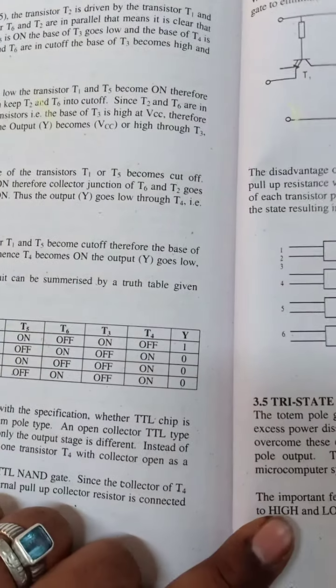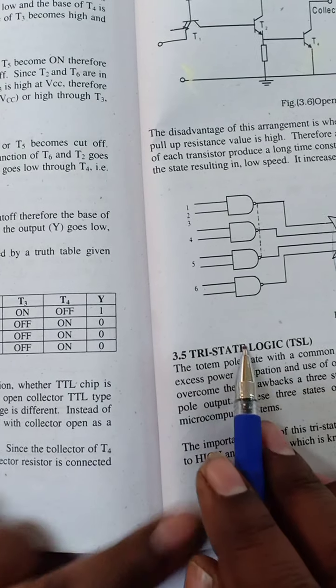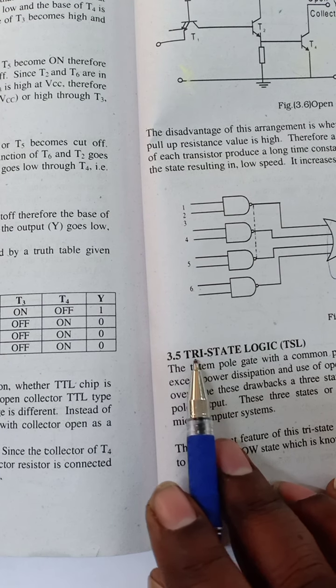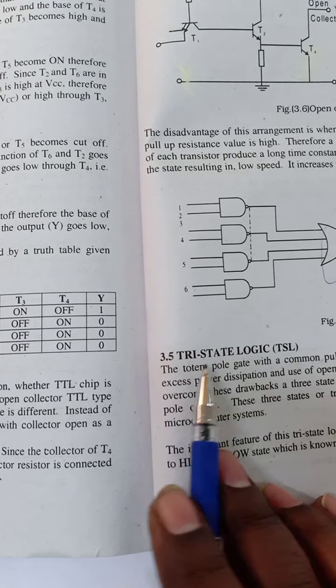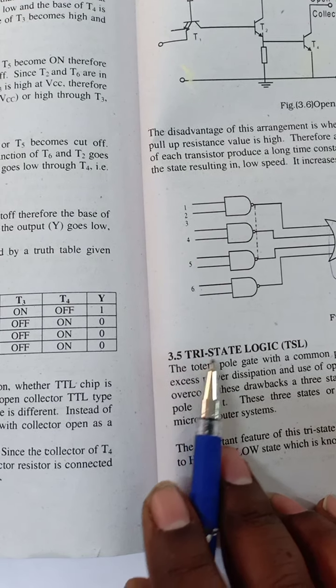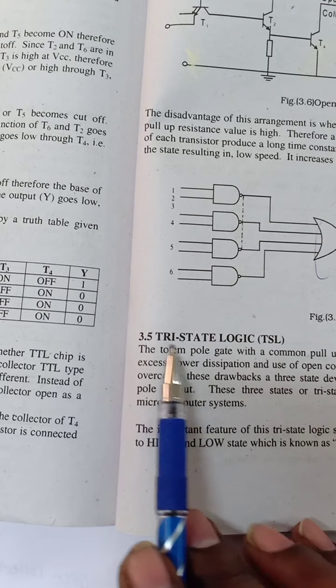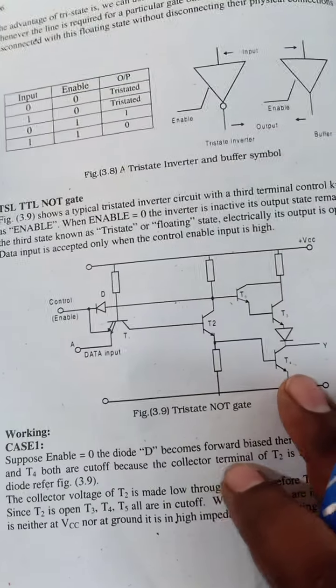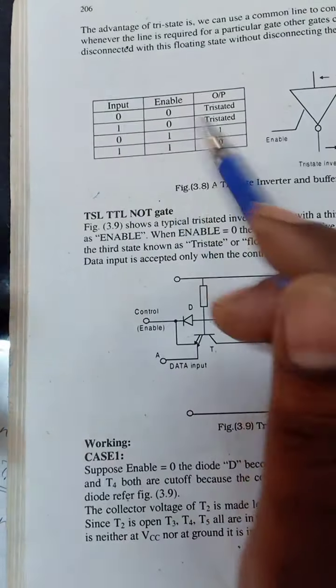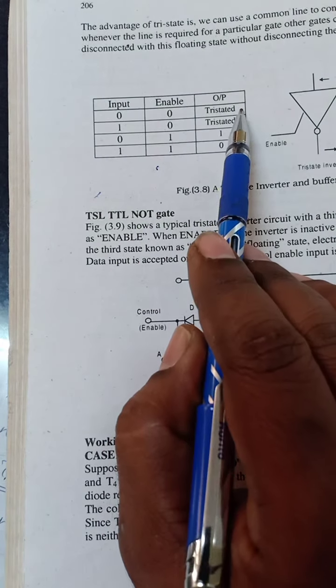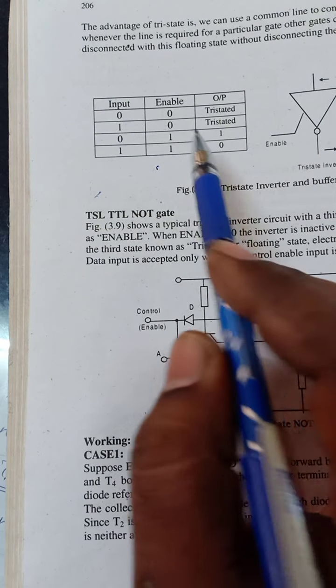Now we are going to see the tri-state logic. We know there are two states, 0 and 1, high and low. There is another state, the high impedance state, which is called the third state. We are going to consider what the third state is, what tri-state logic is. So tri-state is a high impedance state.